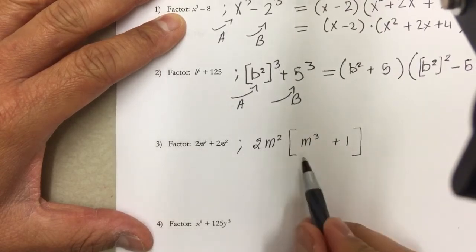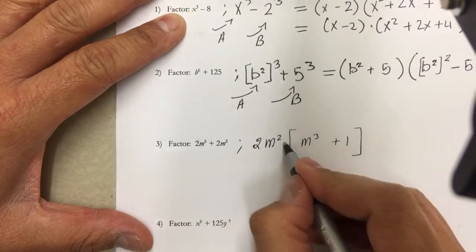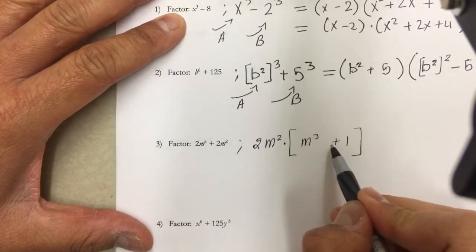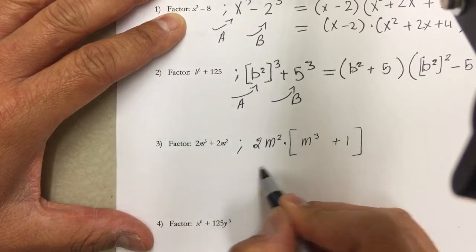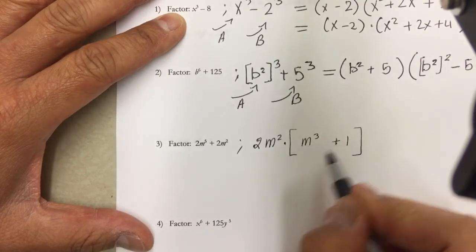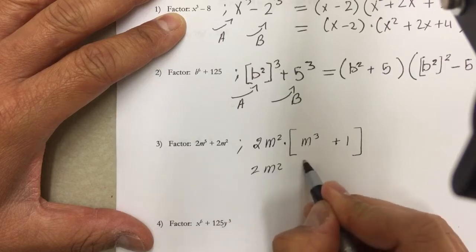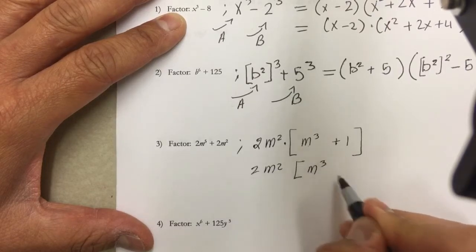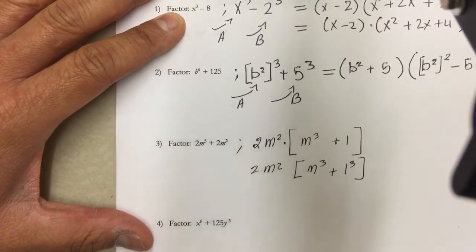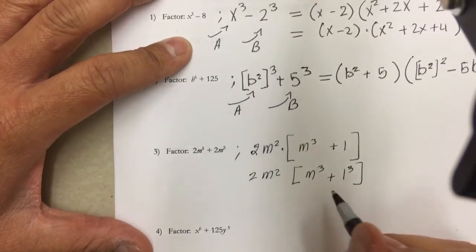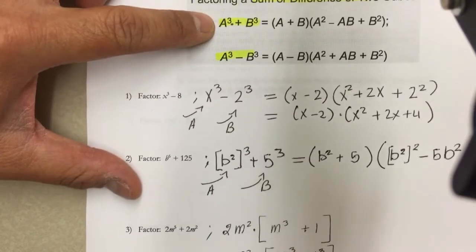Take out 2m squared, you get m to the third plus 1 because that's what they have in common. So looking inside this bracket, you notice that this is actually a sum of cubes because the first term is raised to the third power, and so is the second term. So 1 is also 1 raised to the third, which resembles the first formula.